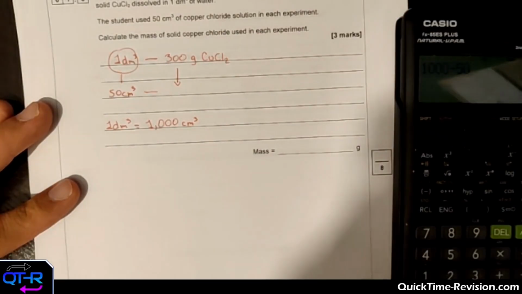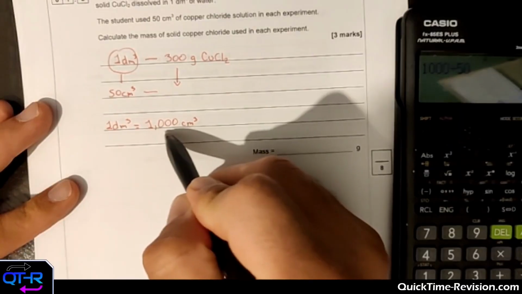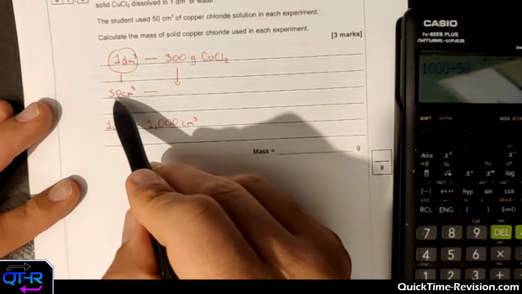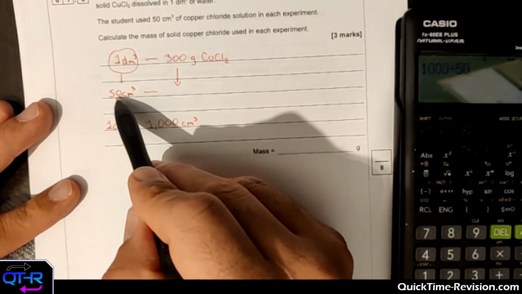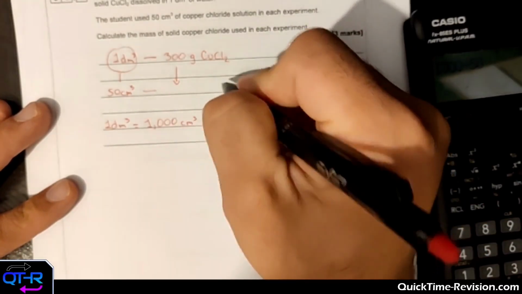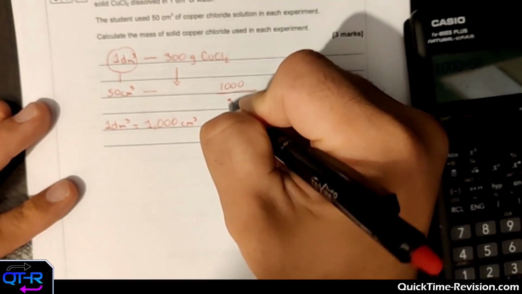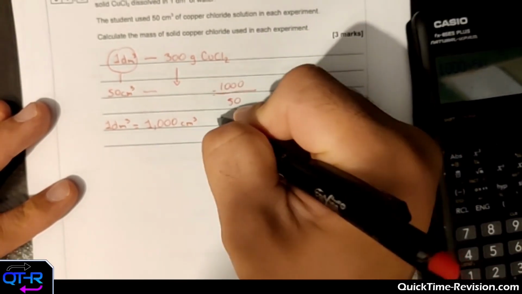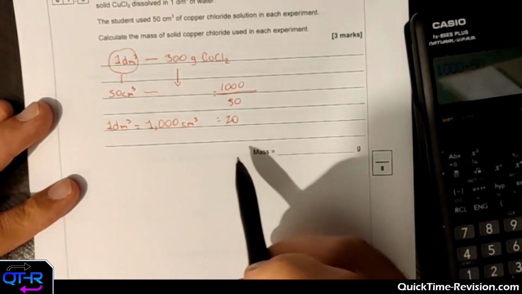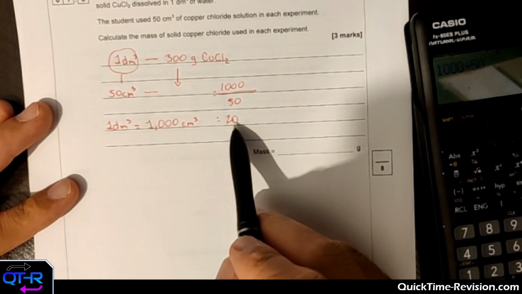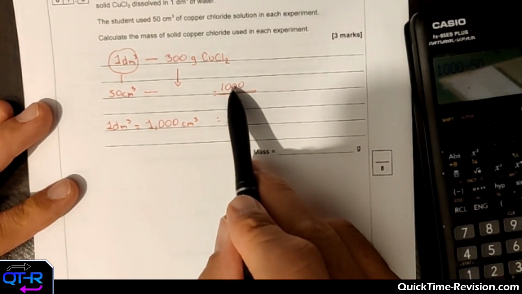For that, we do 1,000 over 50, which equals 20. So in 1,000 centimeter cubes I can get 50 centimeter cubes 20 times.